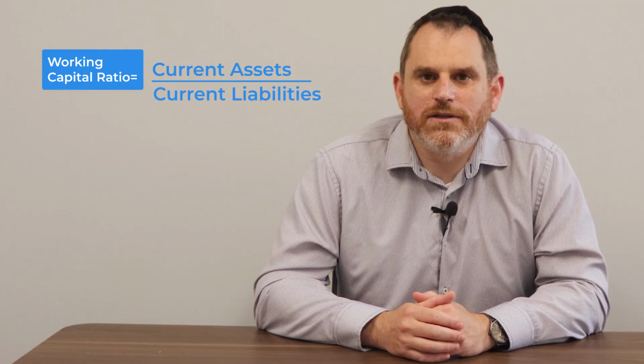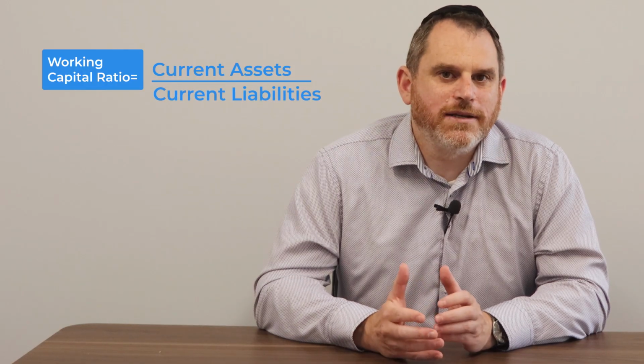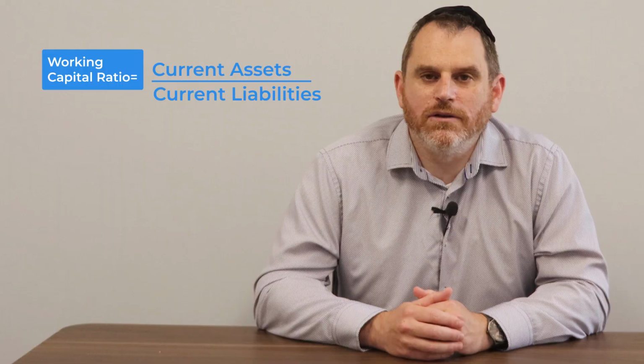That's where the working capital ratio comes in. So to calculate it, divide your current assets by your current liabilities. So if you have $150,000 in current assets, $75,000 in current liabilities, your ratio is 2. A ratio below 1 is a warning sign. It means your short-term obligations are bigger than your short-term assets. A ratio between 1.2 and 2 is generally considered healthy for a small business. It shows you can cover your bills with room to spare.